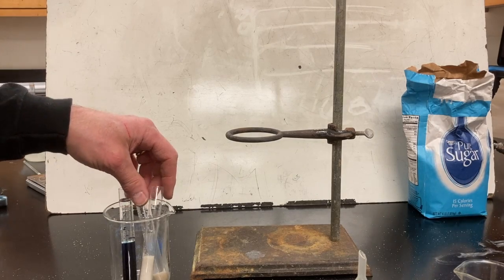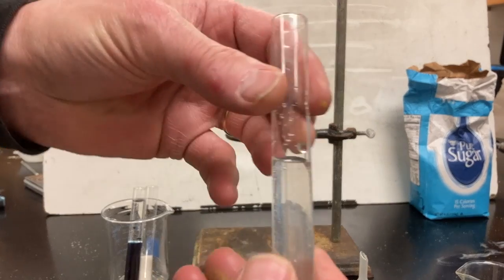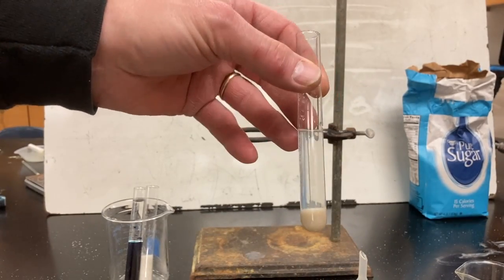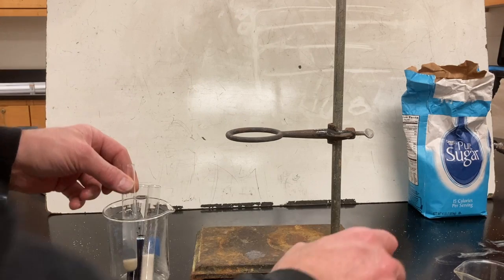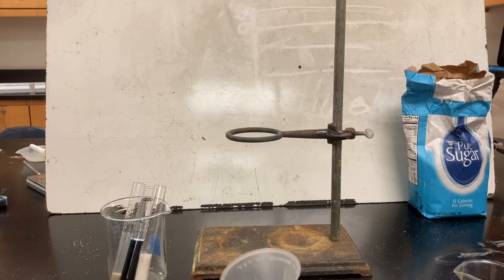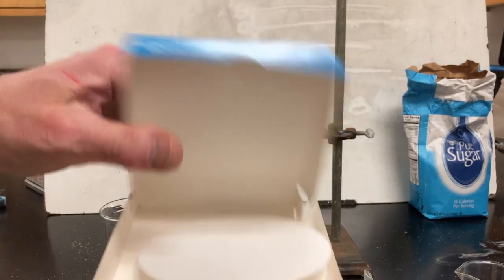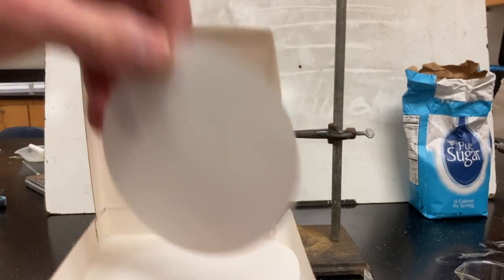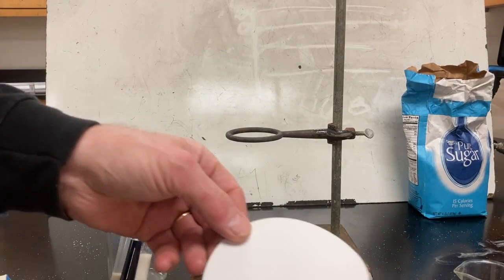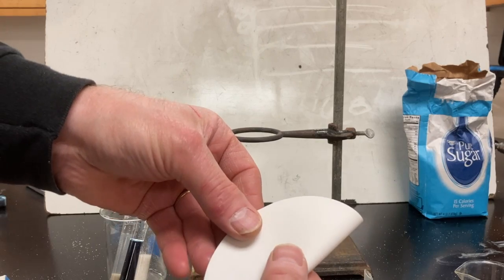Here I'm going to separate a mixture. It's the mixture of water and sand that we created. The tools I'm going to use, I have a plastic funnel and I have some filter papers, which are just pieces of paper, kind of like a coffee filter.